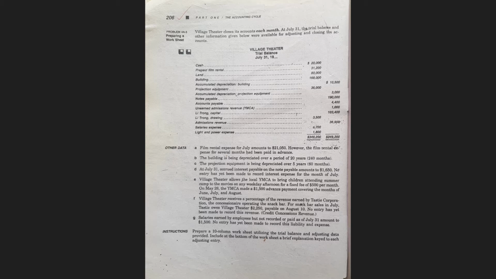Now what you are supposed to do: first we will pass adjusting entries, then we will merge these adjusting entries with the trial balance which is already given in the problem, and we will prepare a new trial balance that will be called the adjusted trial balance, and then from that adjusted trial balance we will prepare financial statements. So first, we are passing adjusting entries. I will read each transaction, and then we will record that transaction in the adjusting entries journal.